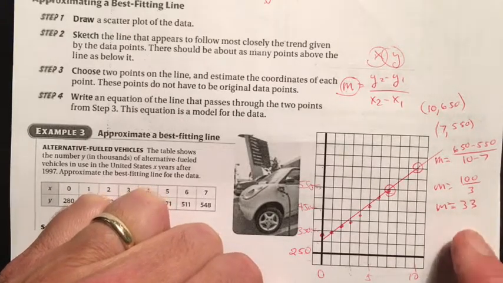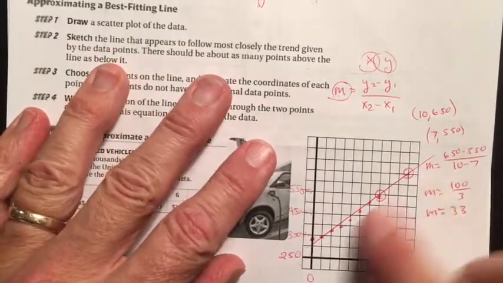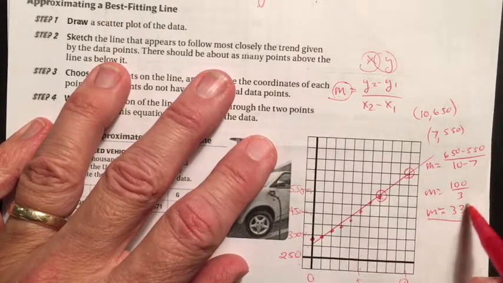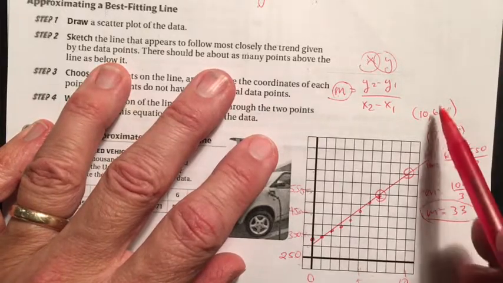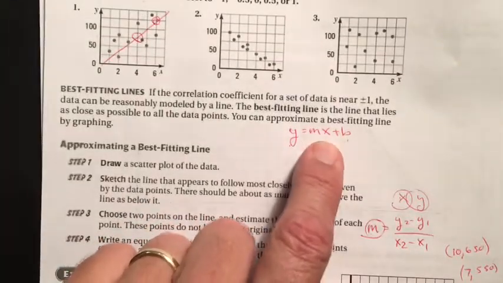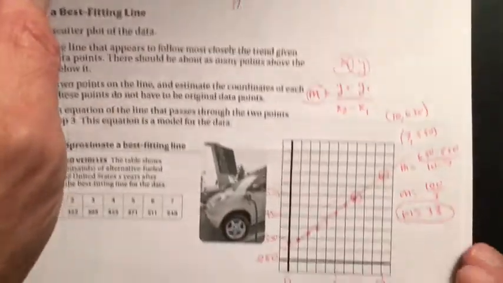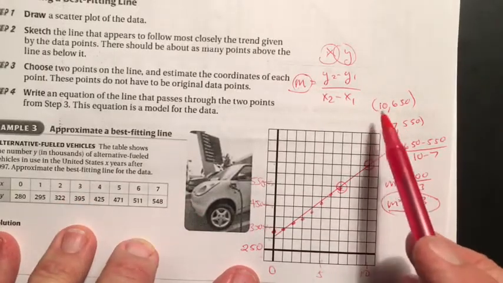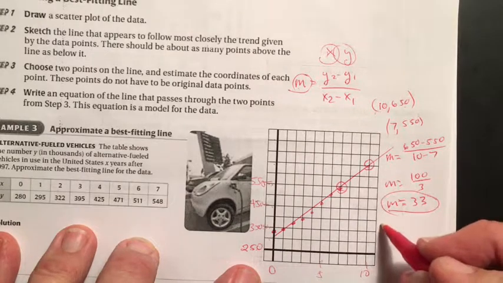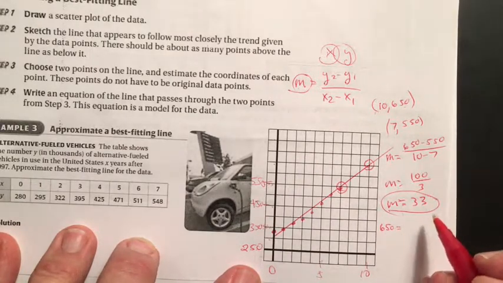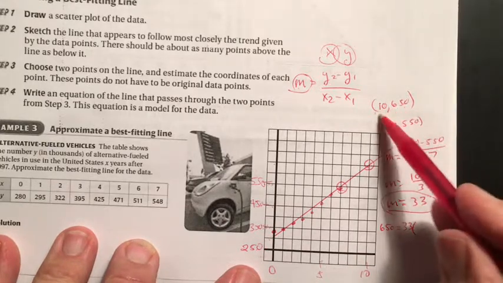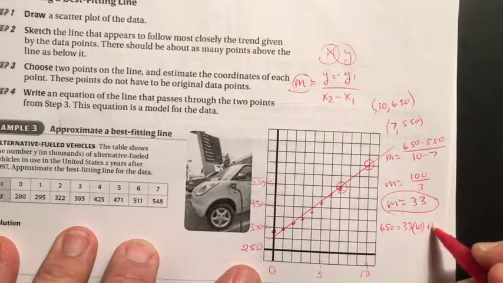You're not going to be very exact with these numbers, okay, because you're estimating this. So now we have our m. I'm circling my m. Hey, look, I have an x and y already. So between x, y, and m, I can put them in our favorite equation again and get the equation by finding the b. I'm going to use this x, this y, and this m. So y equals 650 equals mx. So here's my m, 33. My x is 10, plus b.